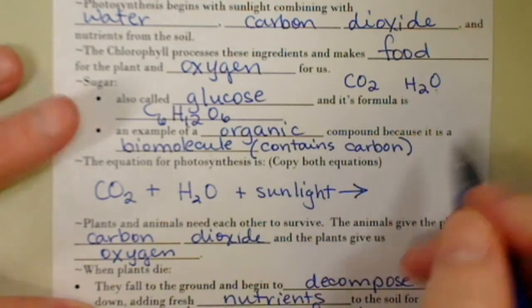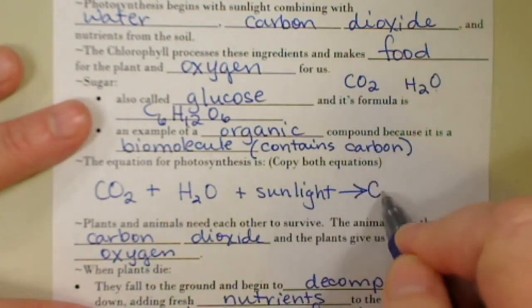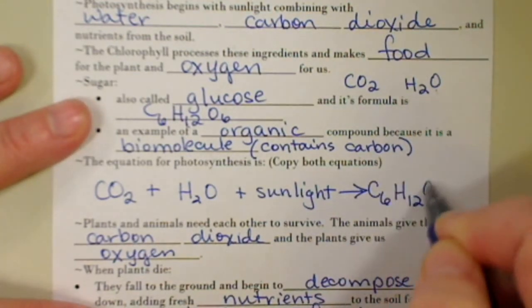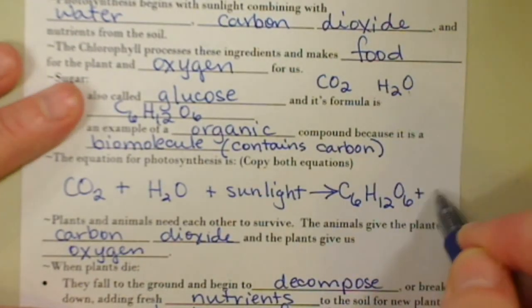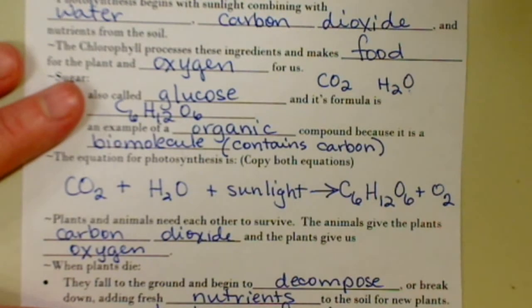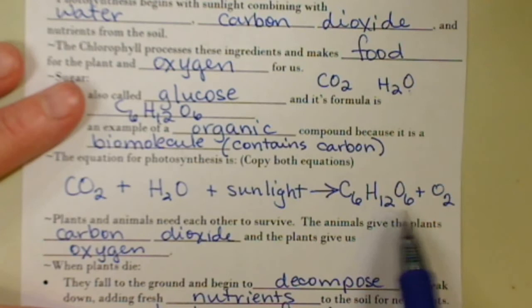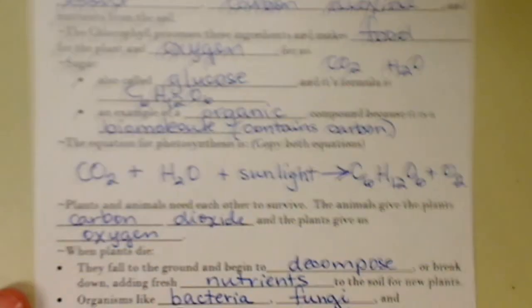What does that produce? It produces molecules of C6H12O6, which is the glucose, and oxygen molecules. Also, you're going to have a release of water. So you have C6H12O6 and O2.